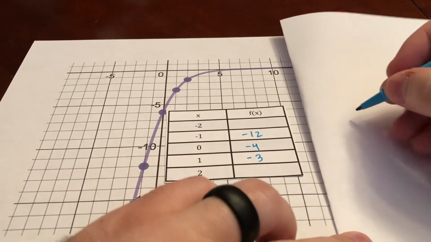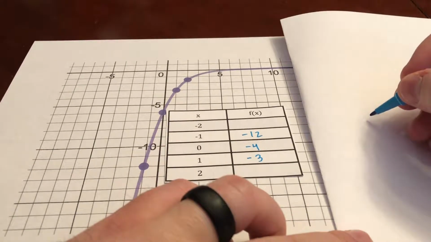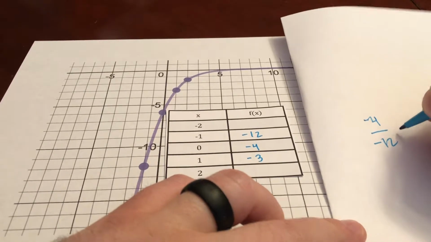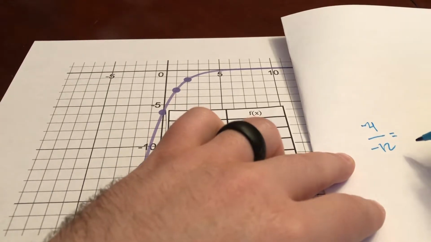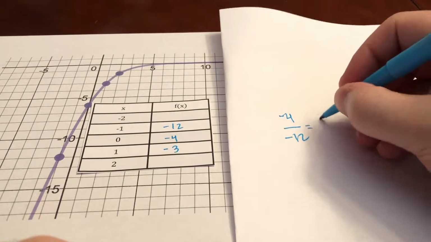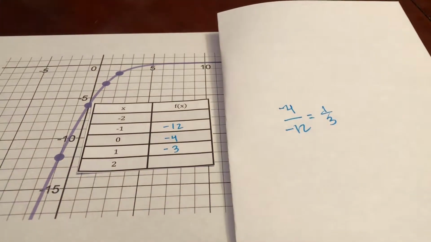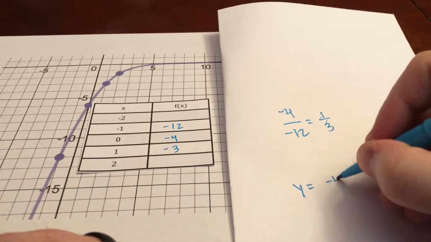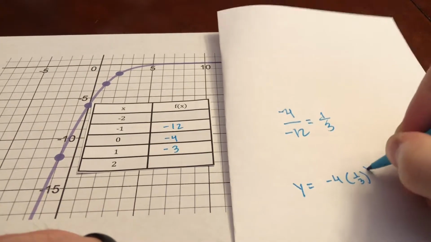I know that from -4 to -12, so I'm going to work backwards. -4 divided by -12 is a positive 1/3. Okay? So that means I'm multiplying by 1/3 each time. So for my equation, it's y equals -4 times 1/3 to the x.